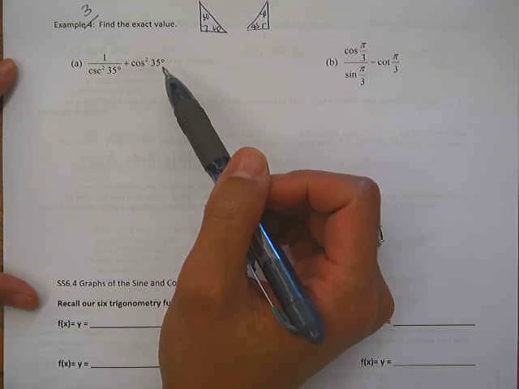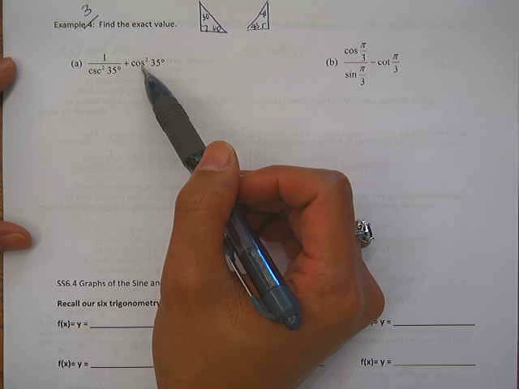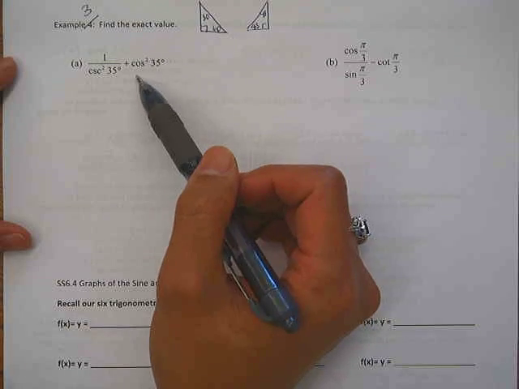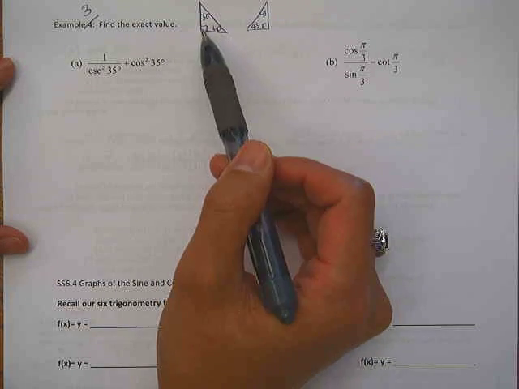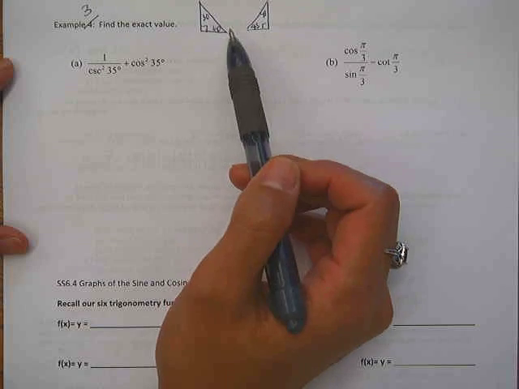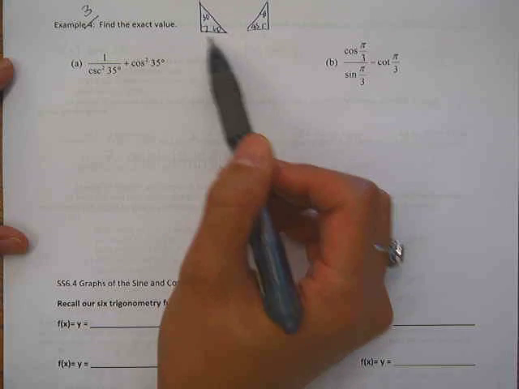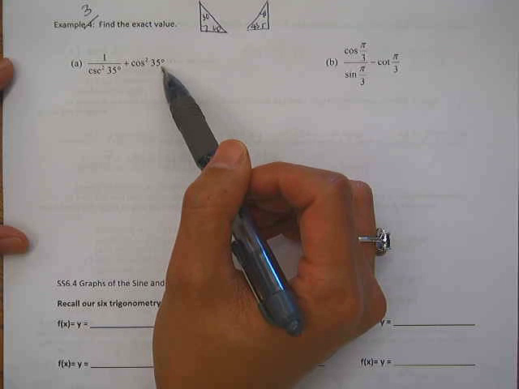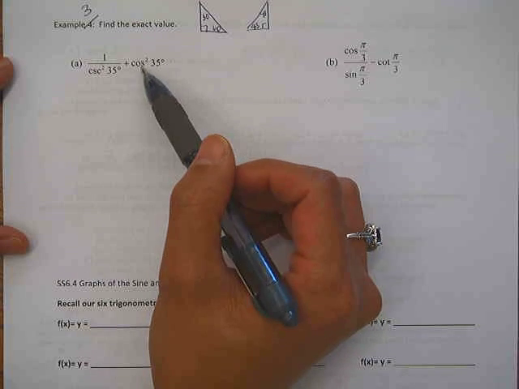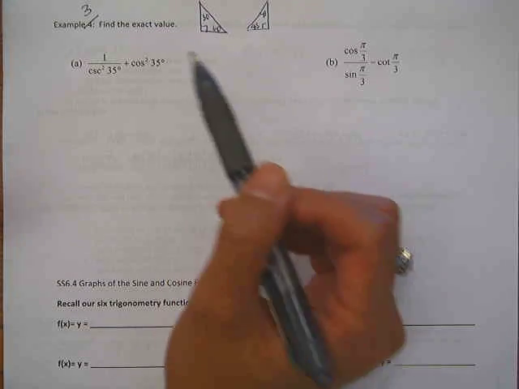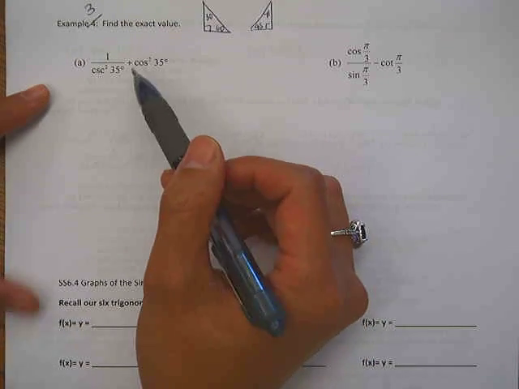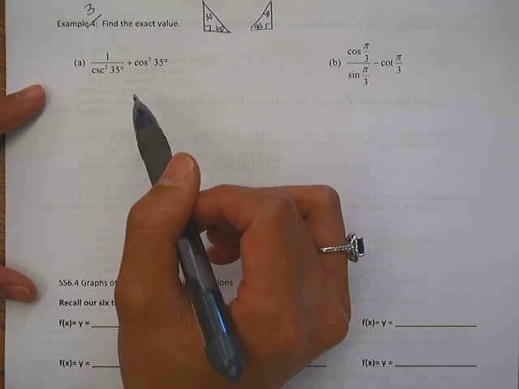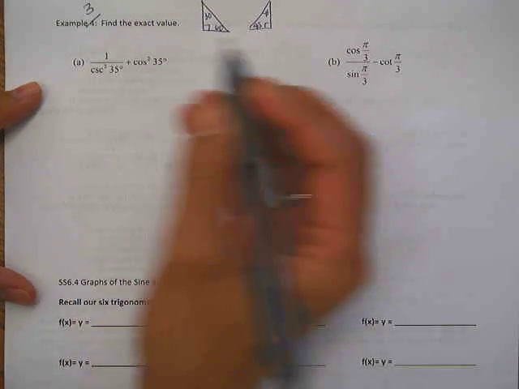At this moment, I only know how to find the trig functions of 30, of 60, of 45, of 90, of 180, of 270 and 360, all the quadrant angles. I cannot, without a calculator, find cosine of 35 degrees. Crazy, right? But because we know a couple of identities, we are going to figure it out.